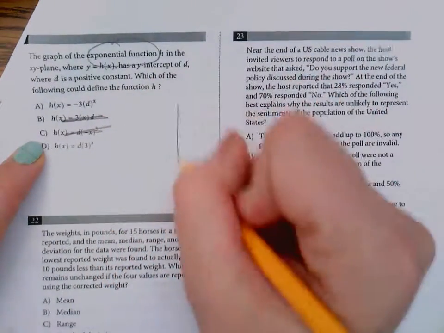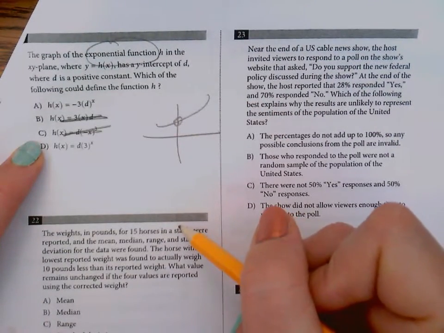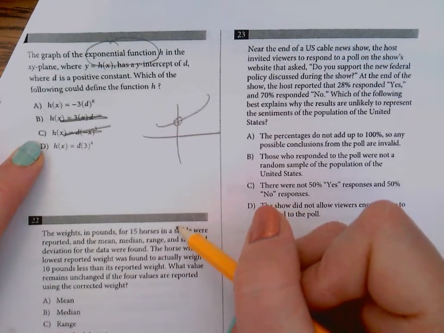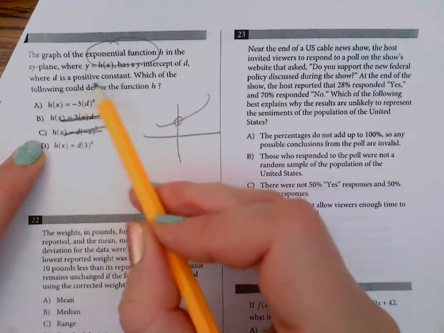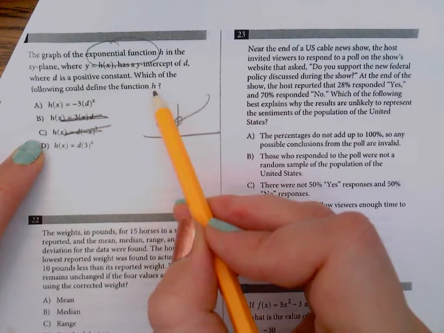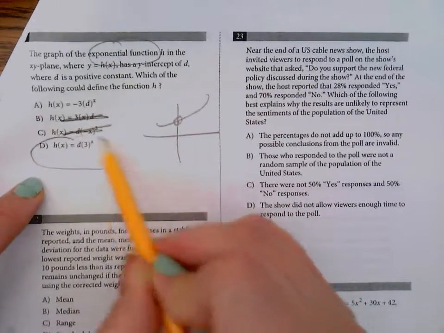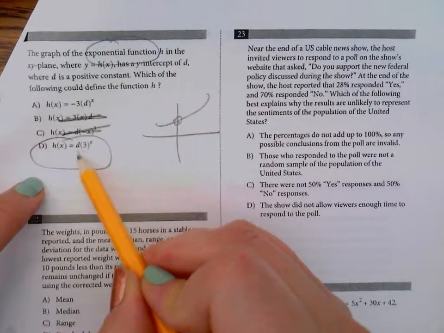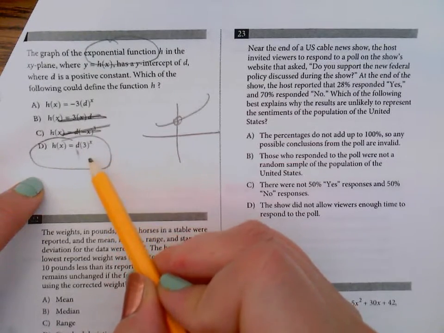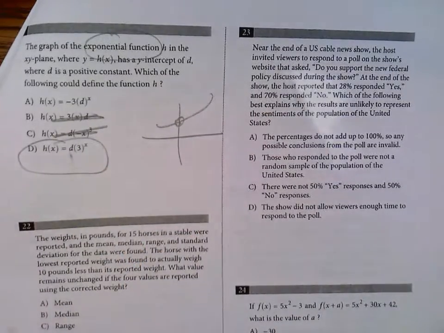The y-intercept is a positive constant. D is a positive constant. Which of the following could define the function? Doesn't it have to be this one, D? A positive constant is your y-intercept times 3 to the x, so 21 must be D. It is. 22.